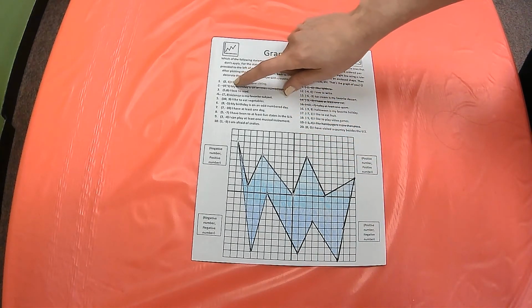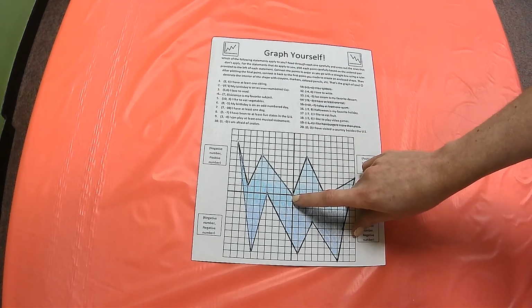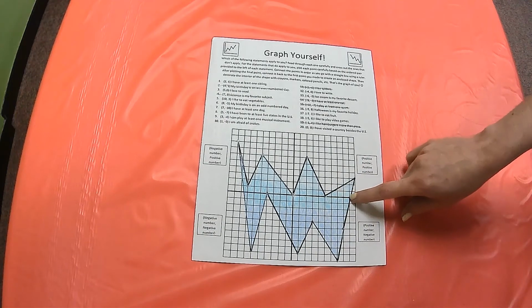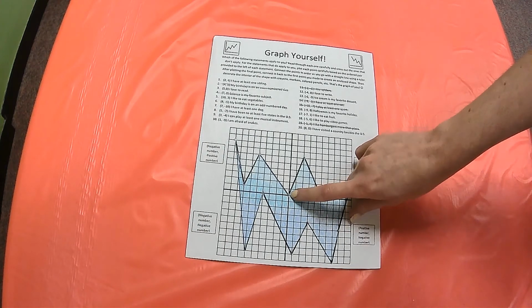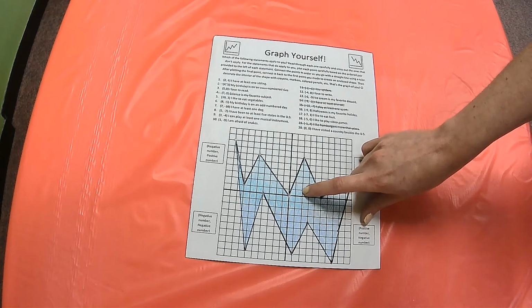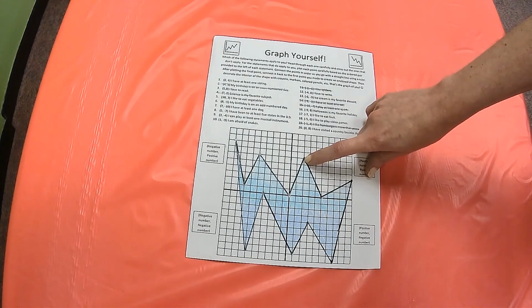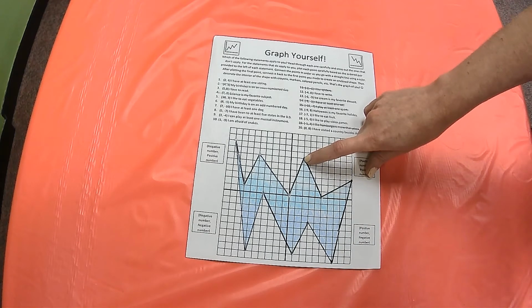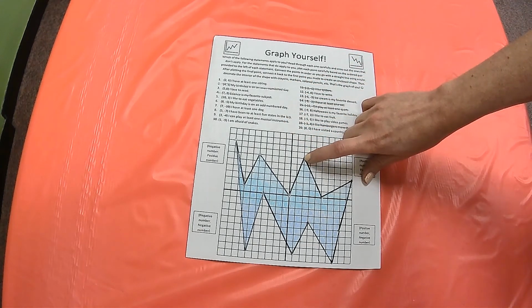So 2, 6, the first thing we're going to do is find 2 on the x-axis. And if we're looking at a positive number, which we are, we're going to look this way on the right-hand side of the center, and the center is right here at 0, 0. So we're going to go over 2, and then we're going to go up 6. 1, 2, 3, 4, 5, 6. And as you can see, I have plotted the point right here. So if this statement pertains to you, if you have at least one brother or sister, you're going to plot the point at 2, 6.